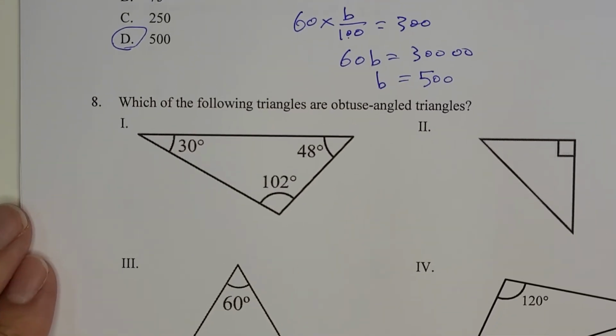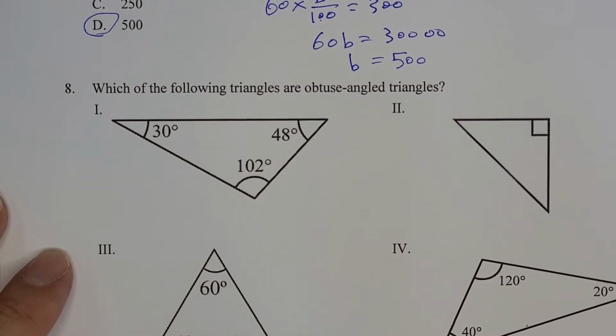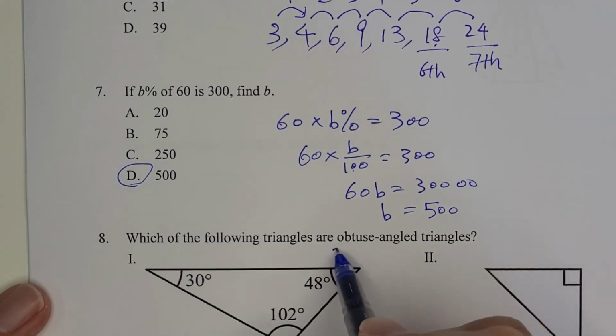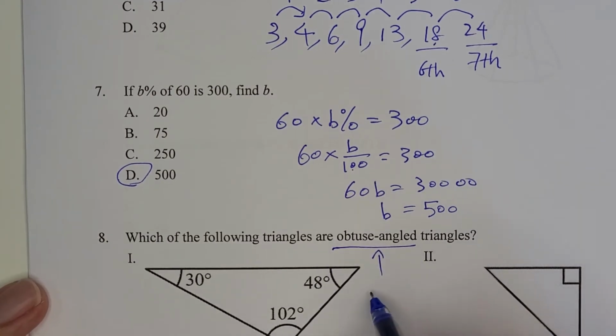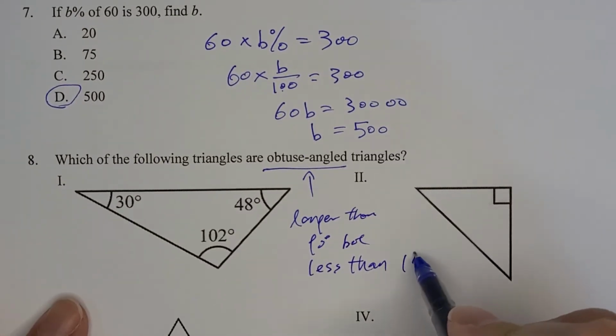So go to question number 8. Which of the following are obtuse-angled triangles? This word obtuse angle means an angle larger than 90 degree but less than 180 degree.